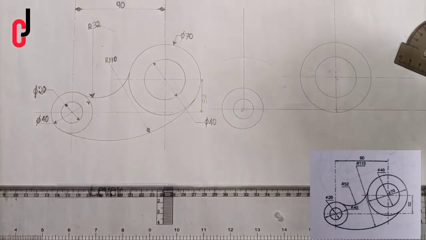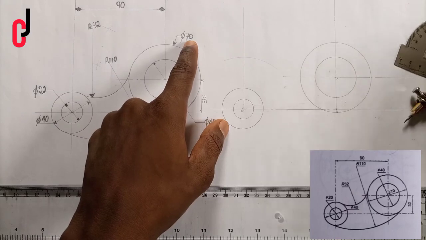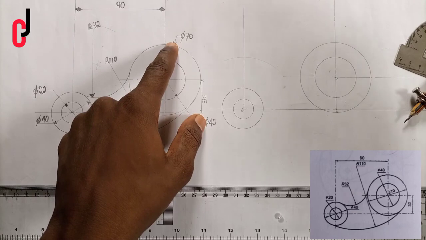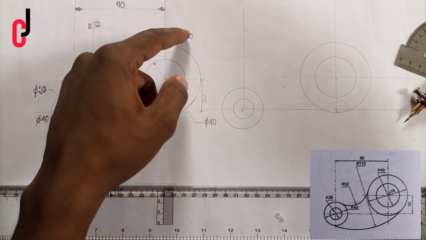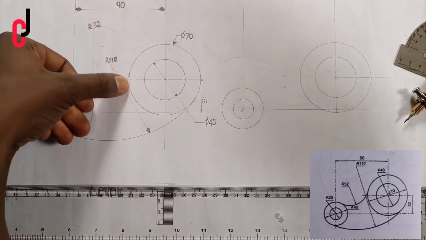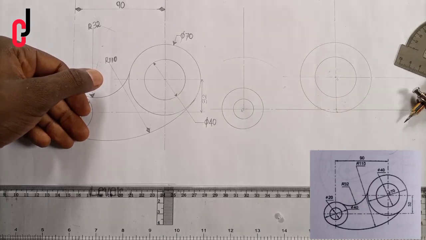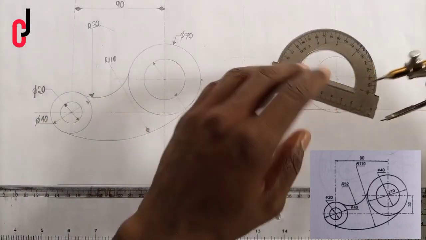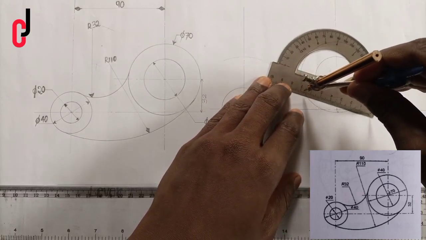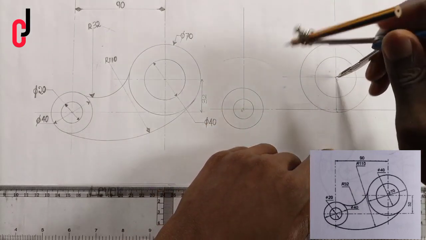Now similarly, this arc here is touching this externally, so say 35, the radius of the bigger circle here is 35. So 35 is 70 divided by 2, which gives us the radius, plus 32, which is touching this, plus 32. That will give us 67 millimeter. So pick 67 millimeter and I'll place it at point C. Then we'll scribe the arc.